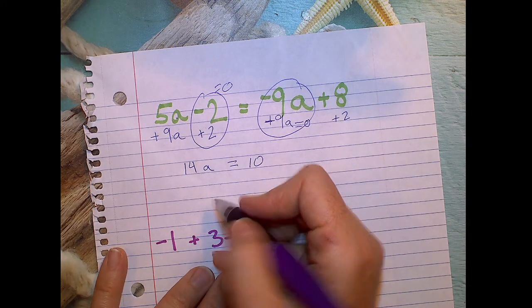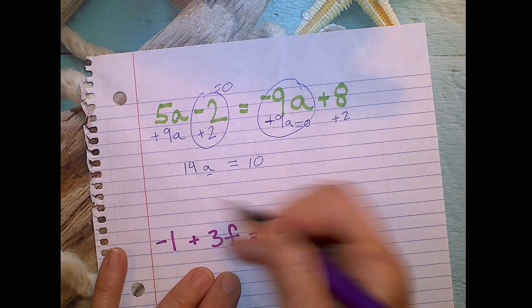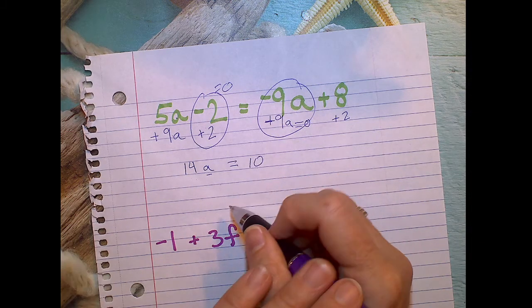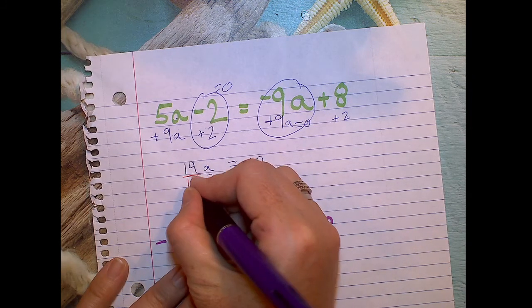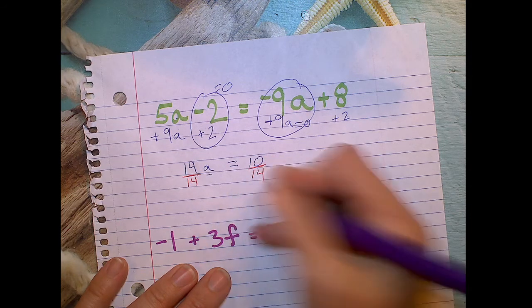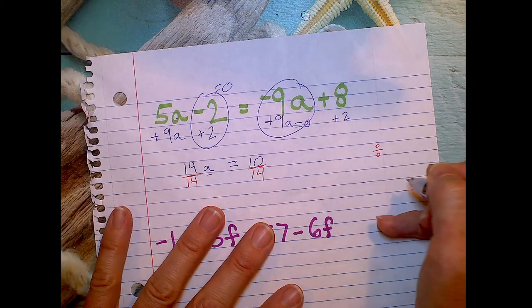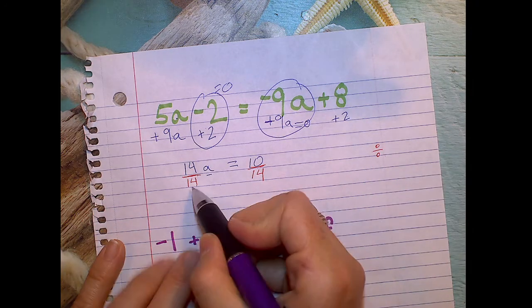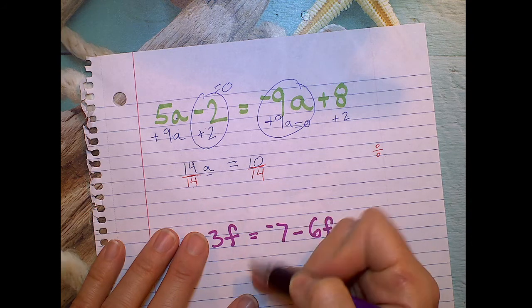Now step 3 is to isolate a, so I'm going to divide each side by 14. Another way to do that quickly is just write a line under there and go divide by 14. Do you see how I just wrote a line? Previously, I used the division sign. But another way is just to put a denominator under it. And that's dividing by 14.